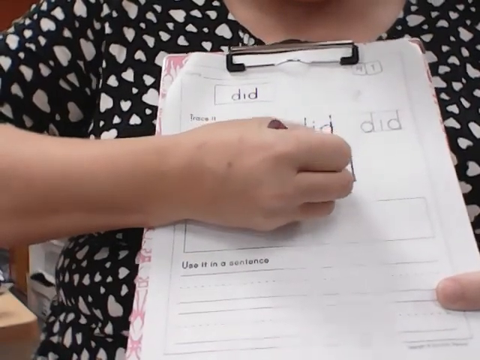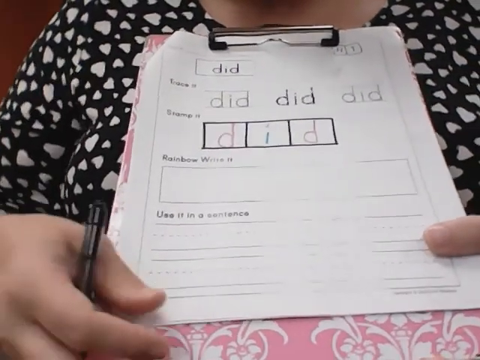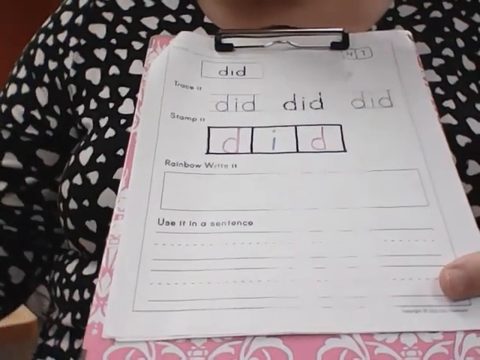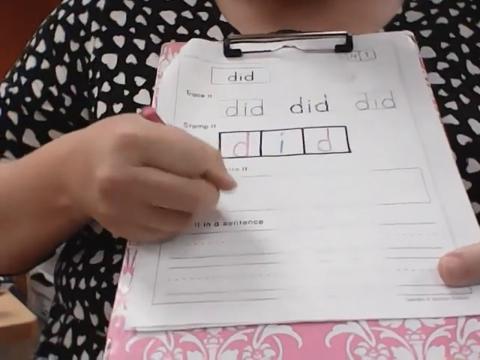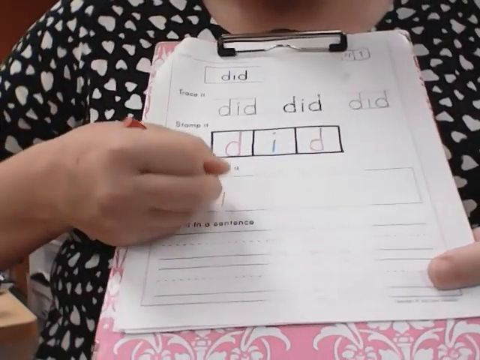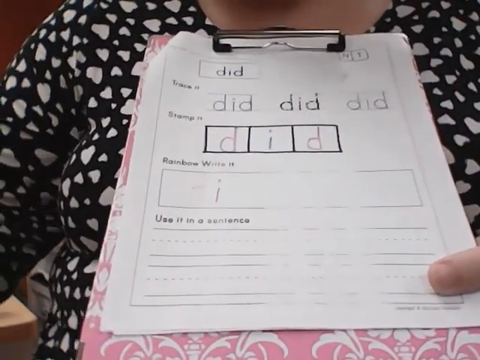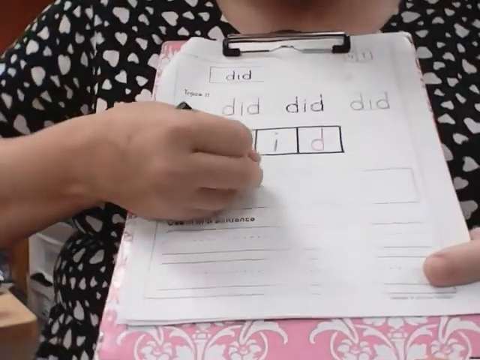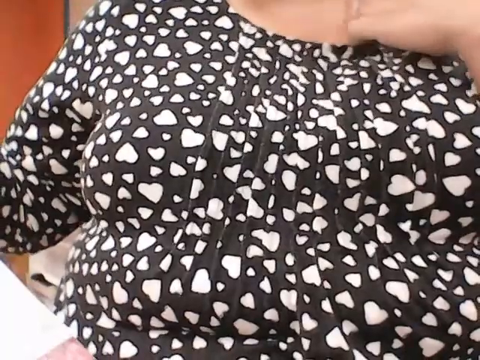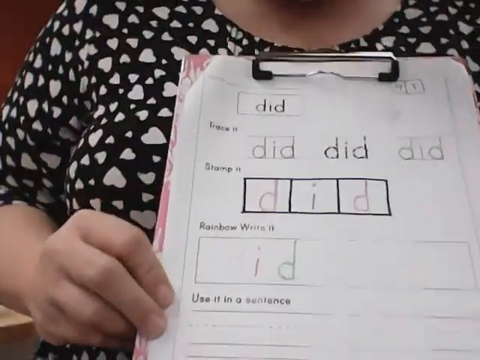There's my did. D-I-D. Okay, and then it says rainbow, write it. That means that you can use, again, whatever colors you want to use. So I like to do D, and then I'm going to do red, I, and green, D. D-I-D.